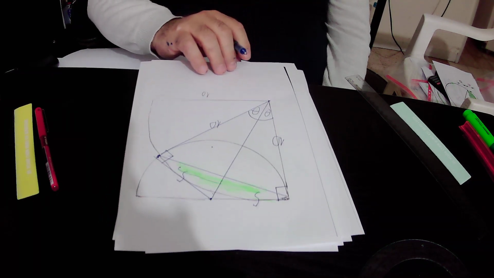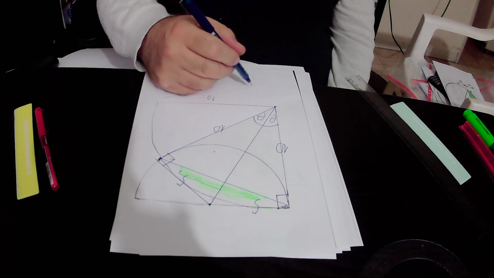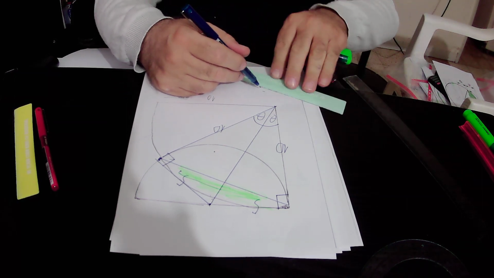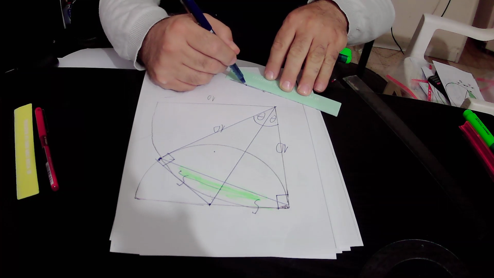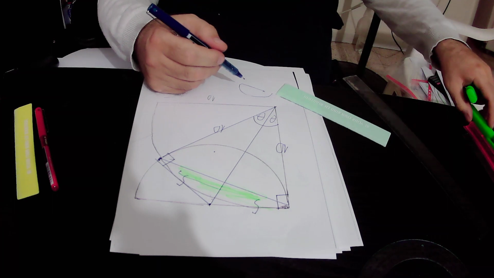So the area of the upper circular segment will be equal to, so here, this is the green circular segment that we want to find out.